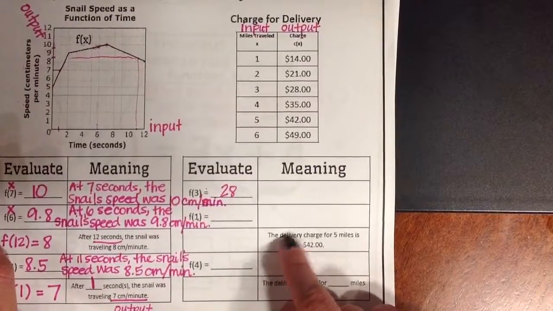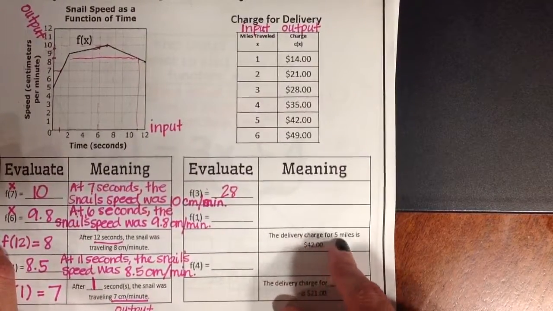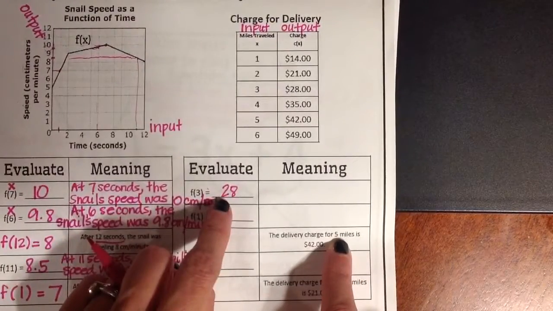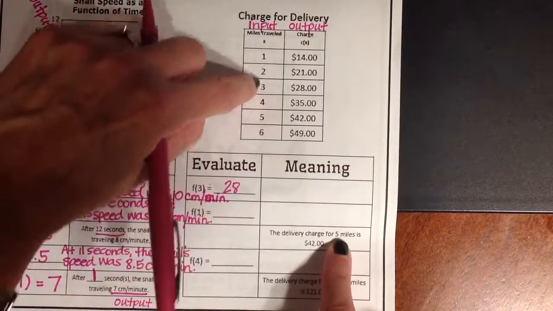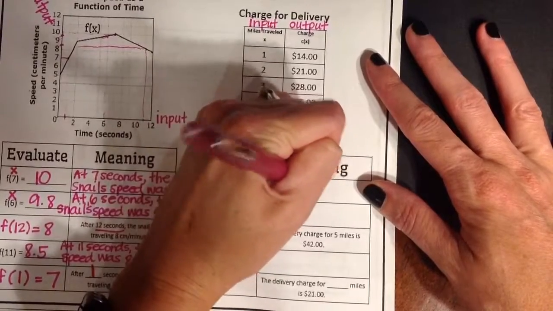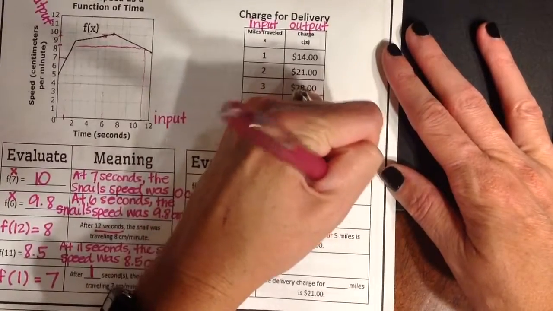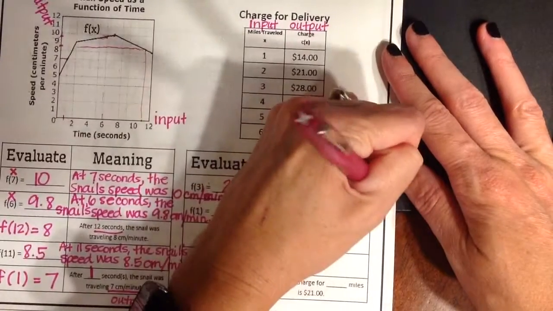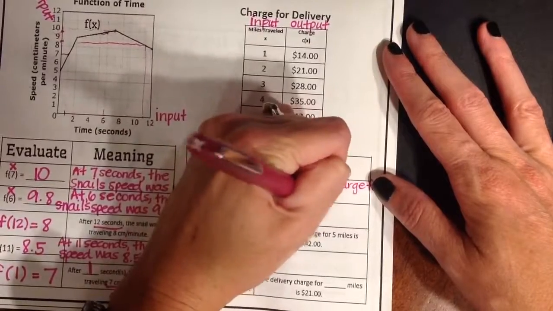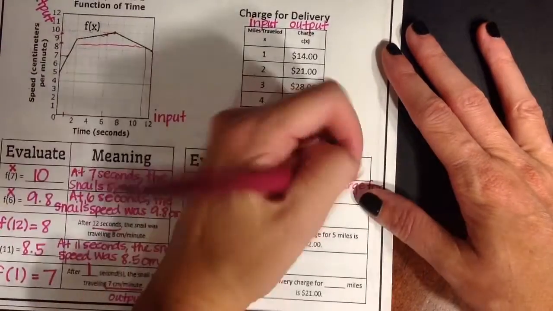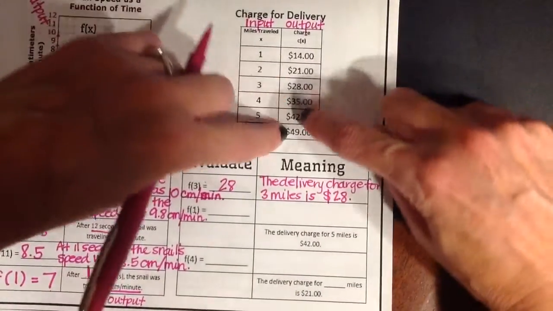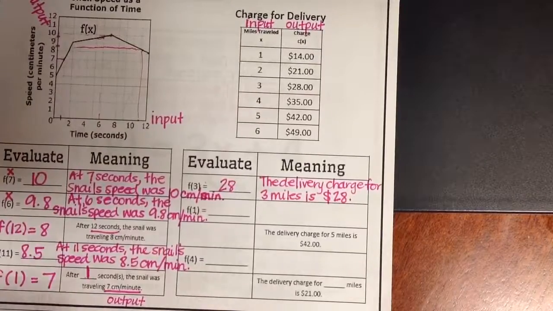So they started off the delivery charge for, and then they put their miles number. So what was our miles number? Which number was our miles? Was it 3 miles or 28 miles? It was 3 miles. So the delivery charge for 3 miles is $28. And I know it's $28 because it's telling me a charge, and I also see dollar signs in my output value column. All right, let's look at the next one.